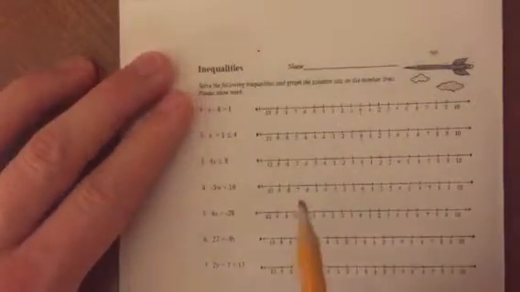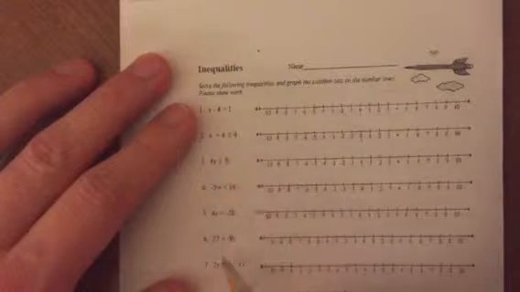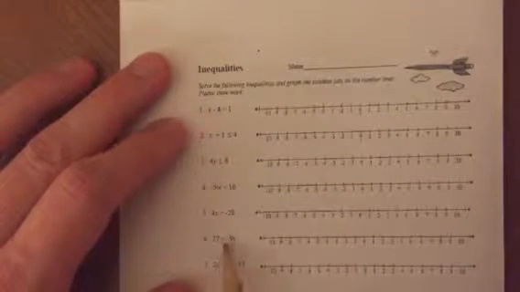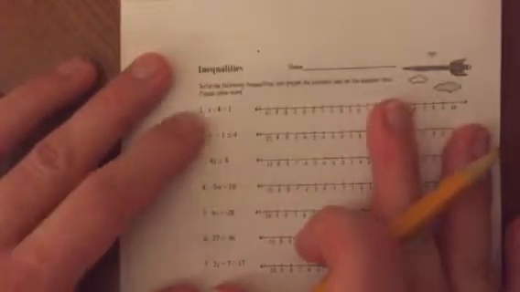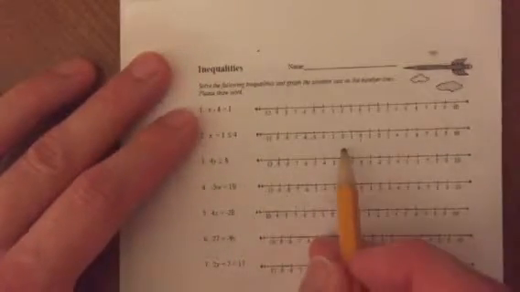So on the back side, it's just solving inequalities and then graphing the solution sets on the number line, right? And showing your work about doing it. So the first many are just simple one steps, and then you get to a two step. I'll go ahead and do one of the one steps just so that you can see me do the number line so we can talk more about the number line.